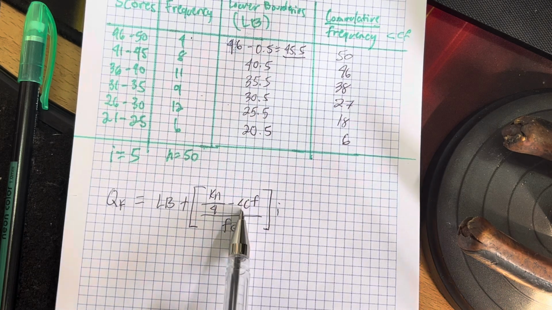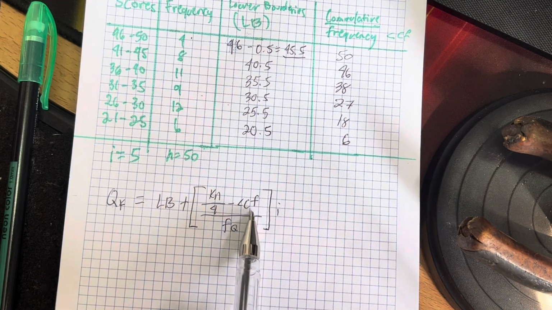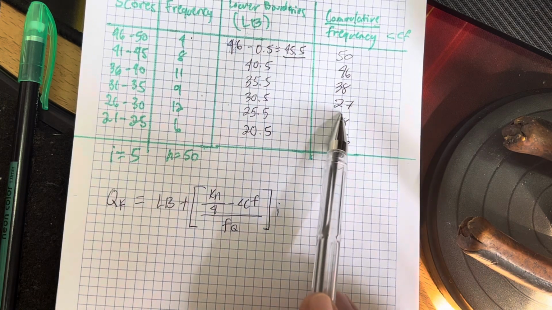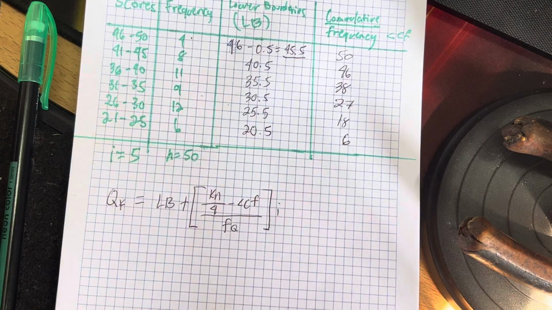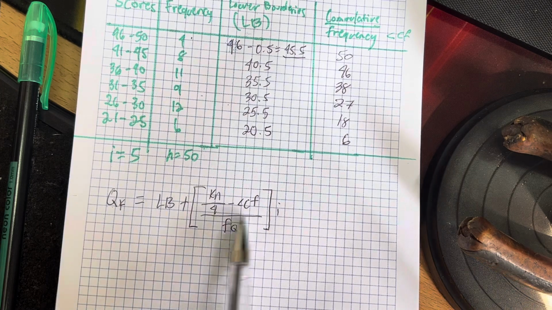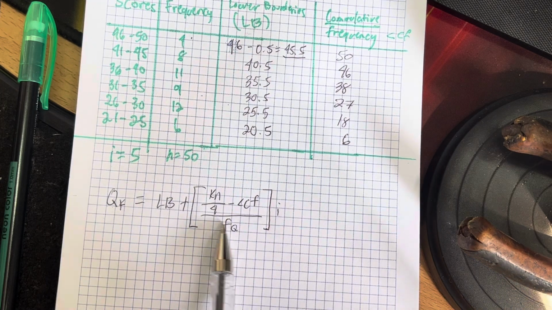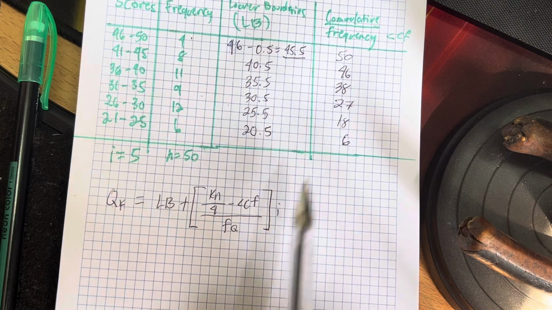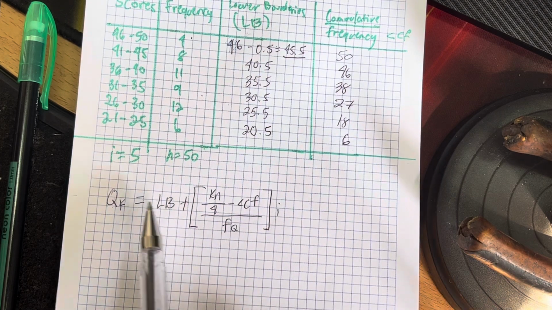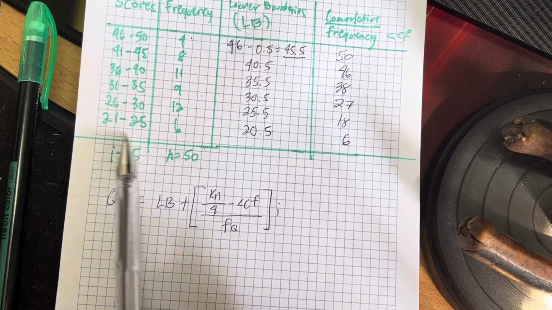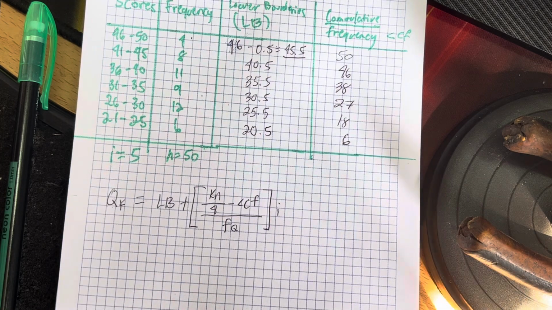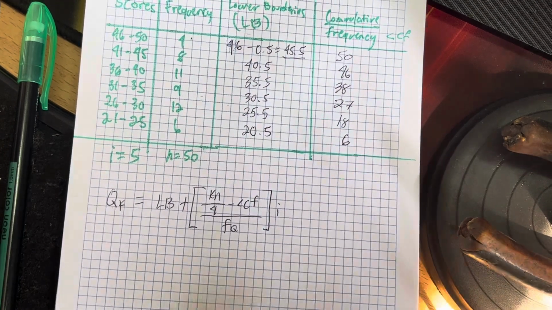Minus the less than cumulative frequency. When we say less than cumulative frequency, ang kukunin natin is yung nasa baba nung tatapat na frequency over the frequency, kung saan tumapat yung frequency nating hinahanap. And lastly, the interval. Nandito lang po yung interval natin, kung ilan yung distance or range nung bawat scores. Okay, so let us proceed.